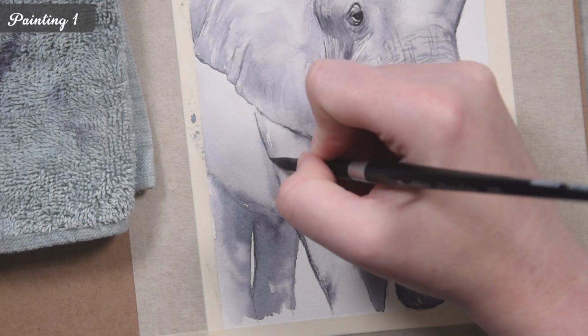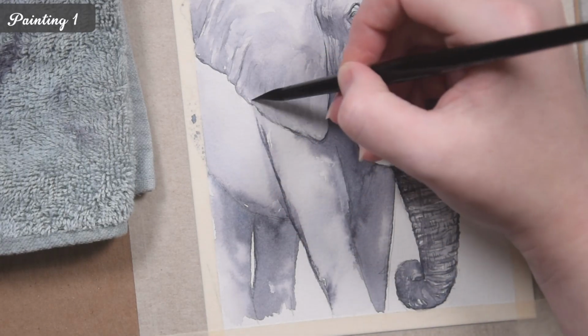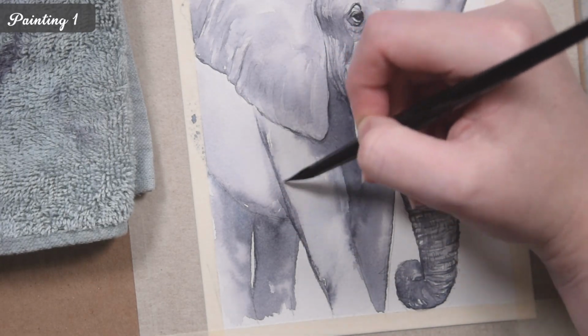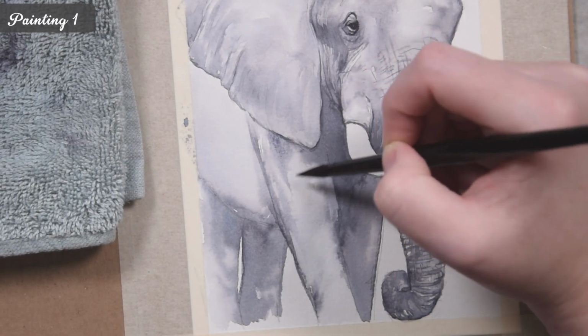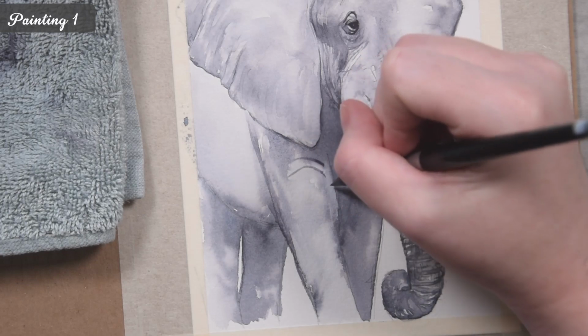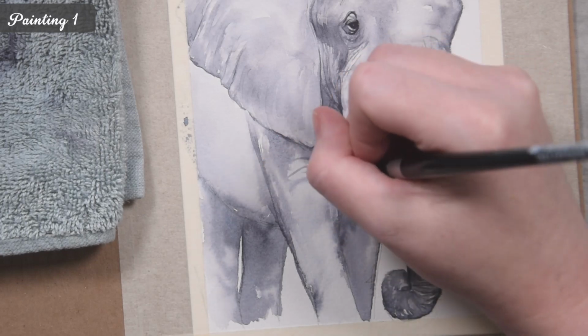Moving on to the body, still on painting 1, it's going to be more of the same. We already have a good value map down thanks to our work in the first layer, so this layer can focus on the finer details and darkening only the deepest of the shadows.